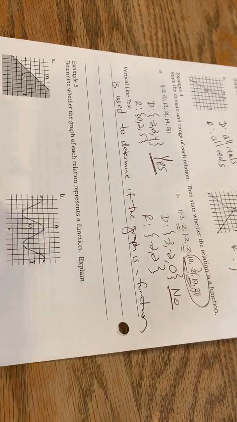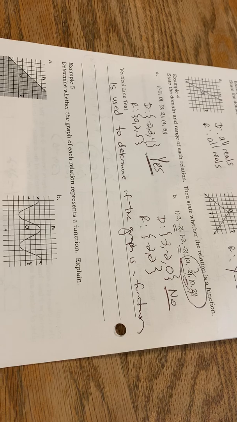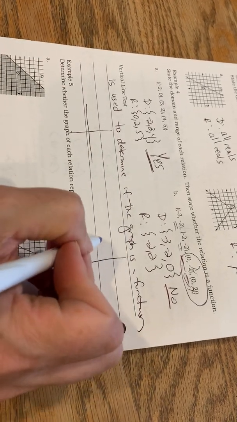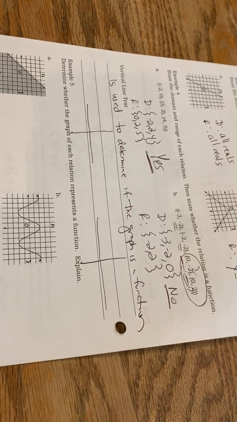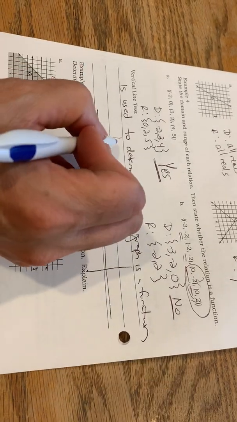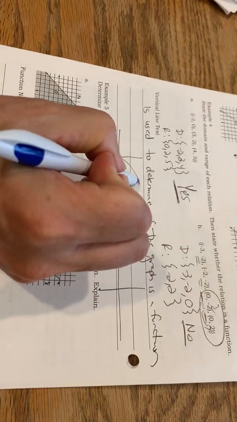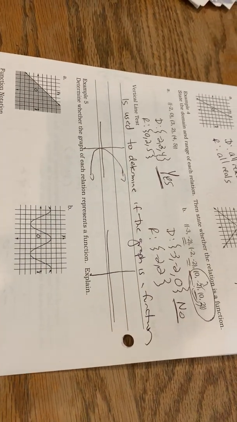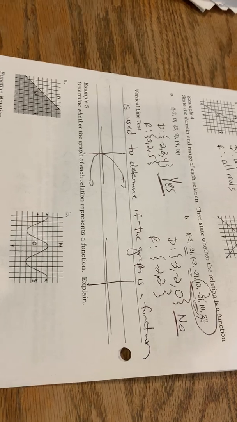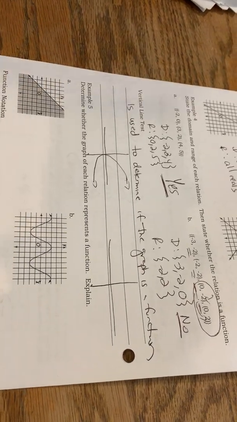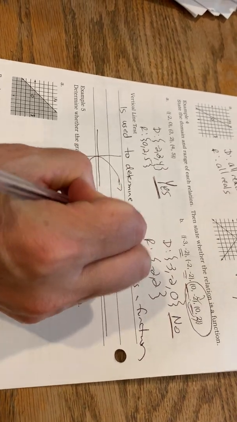So I'm going to show you 2 cases, one that's going to be a function, one that's not. So the first one, if I drew a sideways parabola like this, this is not going to be a function, so I'm going to write no, but here's the reason why.